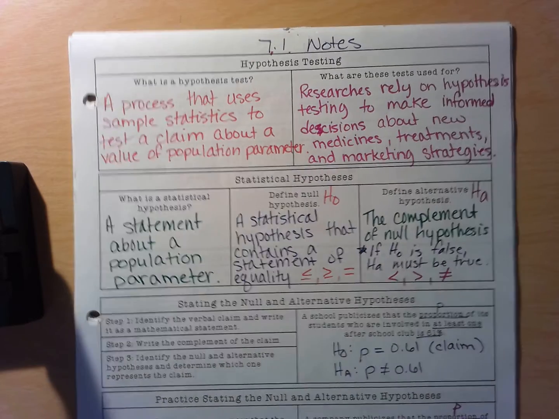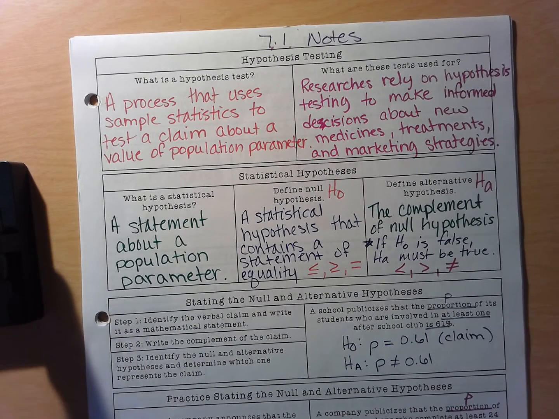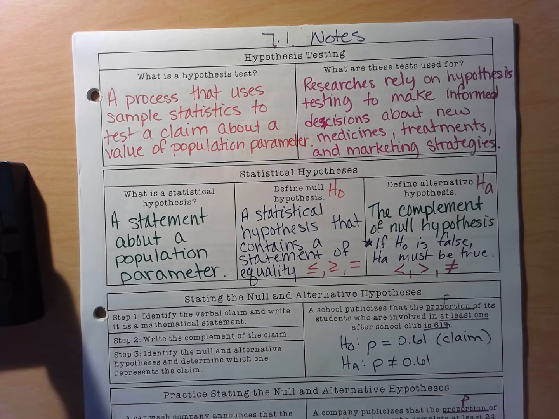Okay, so chapter 7, 1.1 notes, we're going to look at what is a hypothesis test. We're going to look at what the null hypothesis and the alternate hypothesis are, how to write those, and then what the p-value is and how to determine whether or not a hypothesis test is true or false.